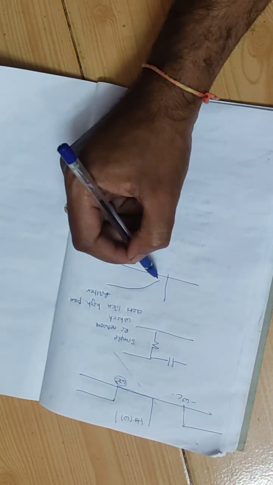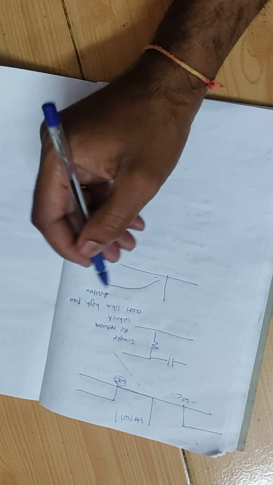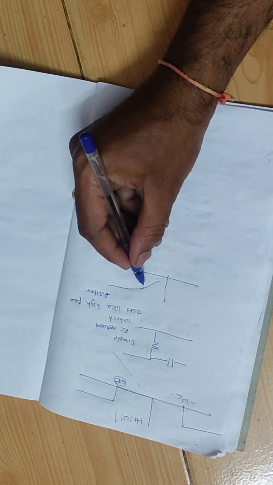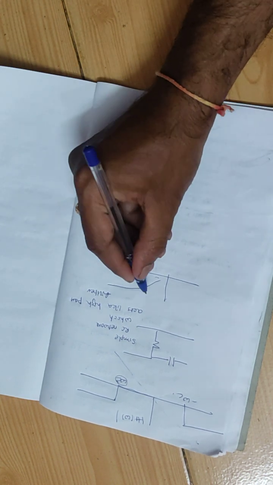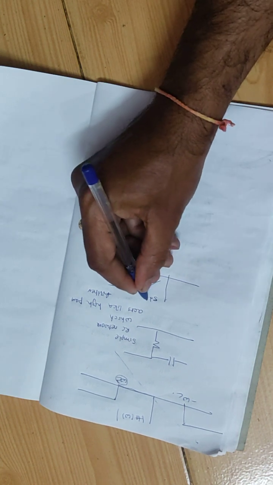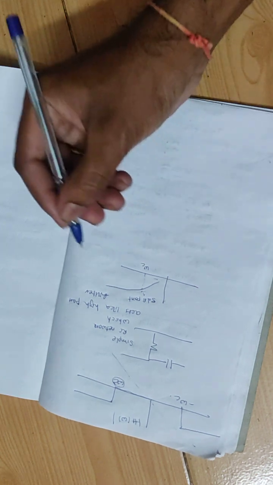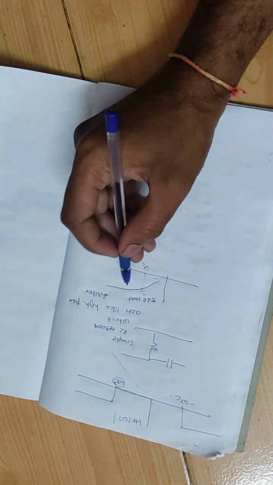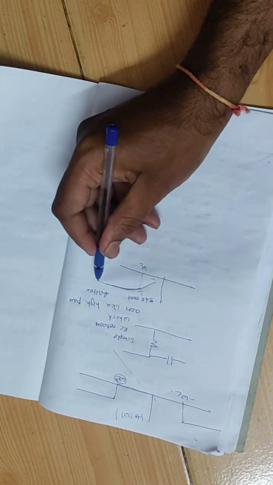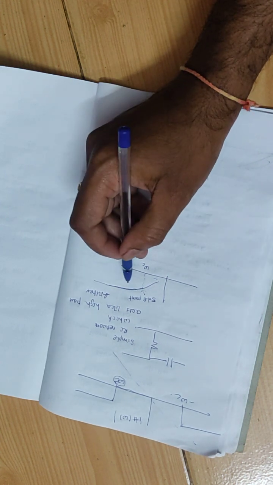These are the practical characteristics. This omega c would come around here. This is the 3 dB frequency point, and this is omega c. All the frequencies beyond omega c are freely allowed through the system.